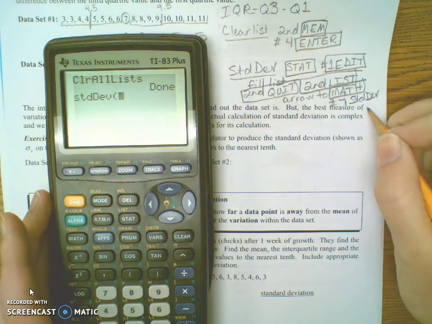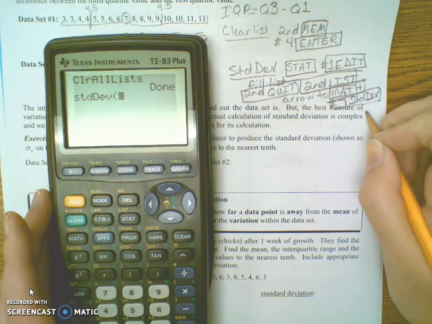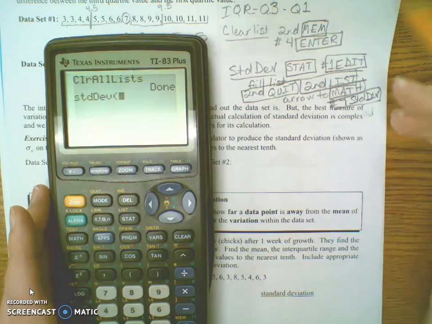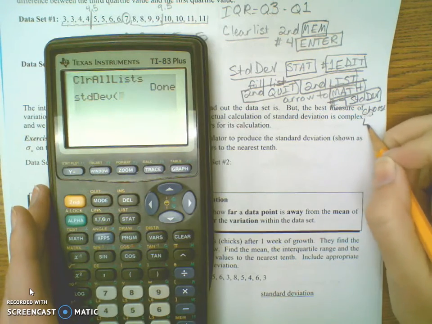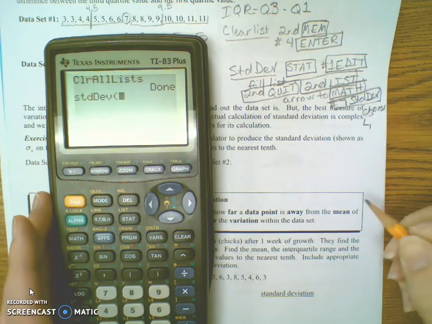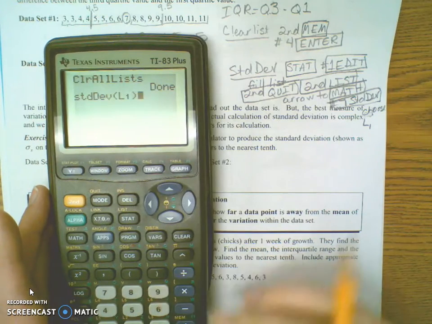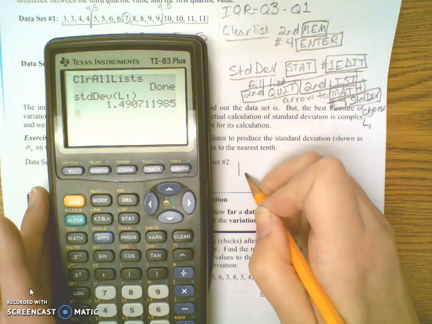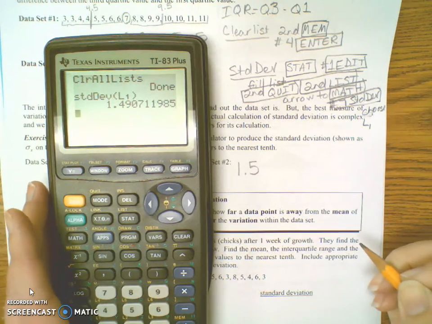Then you're going to put, in parentheses, the list. I'll just put choose list because you're not going to add it. So choose L1 or whatever list it is you put it under. So L1, close parentheses, and then push enter. And then you should get your answer. So this one should be 1 point, if we round it to the nearest tenth, it's 1.5.